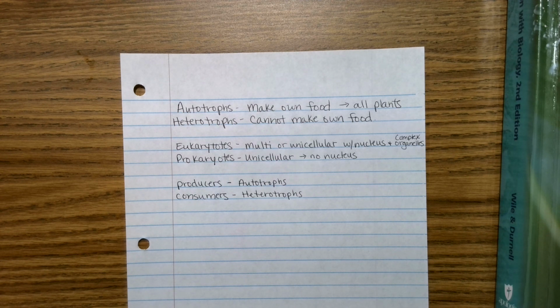Another difference you're going to need to know is the difference between a eukaryotic organism and a prokaryotic organism. So eukaryotic means multi or many, can be multicellular or can be unicellular, uni meaning one-celled.